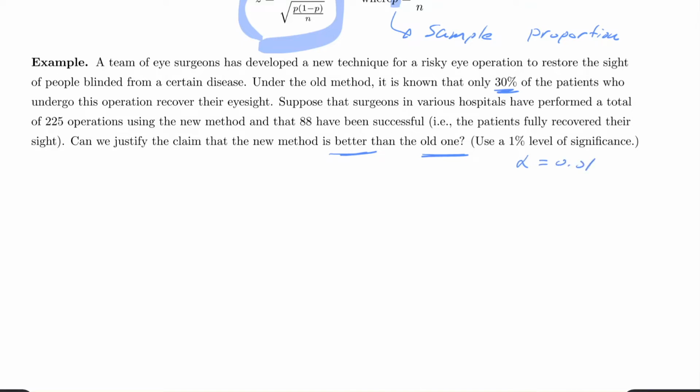Again, always first set up the hypothesis statements. Now we're doing a proportion, p. So we should write p here, not mu. The parameter we're dealing with here is p. Okay. And the old method had 0.3, 30%.